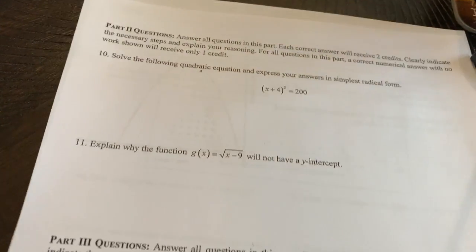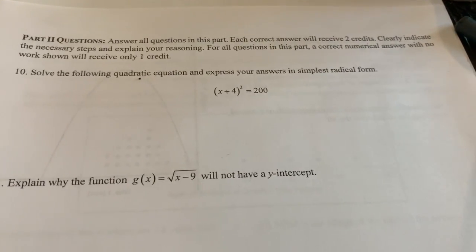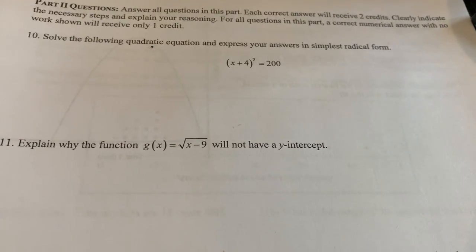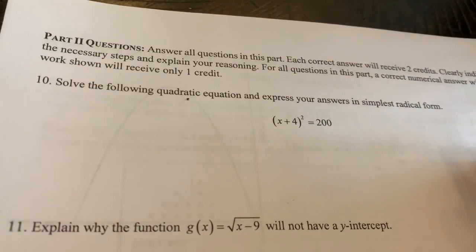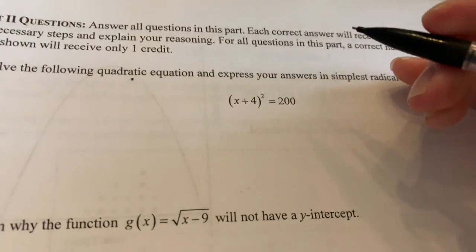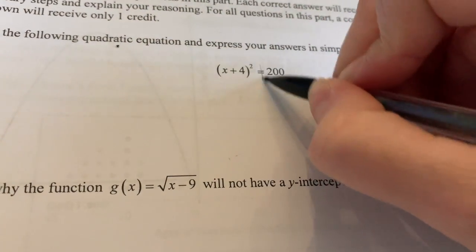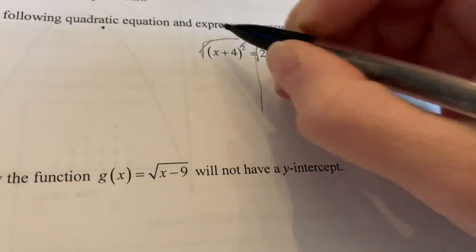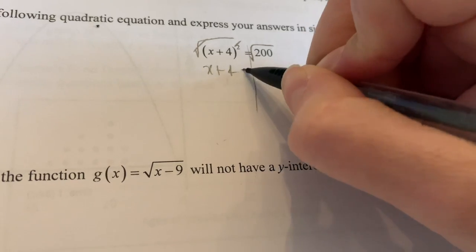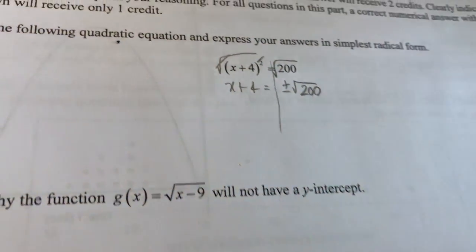Okay, let's move on to our part 2 questions. For number 10, we're just going to solve the quadratic equation and then express my answer in simplest form. Okay, so this is already in vertex form for me, so it's kind of set up really nicely. I'm already here. I'm just going to take the square root of both sides, and I have to remember that I'm accounting for the positive and the negative square root here.